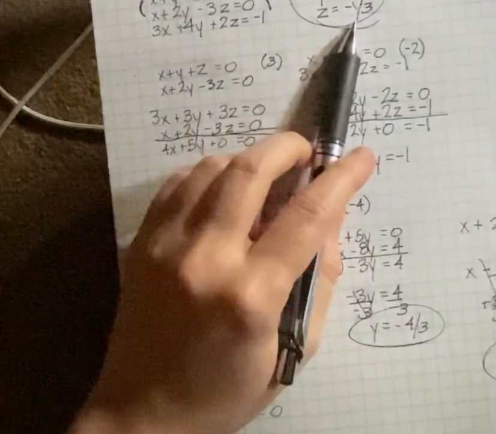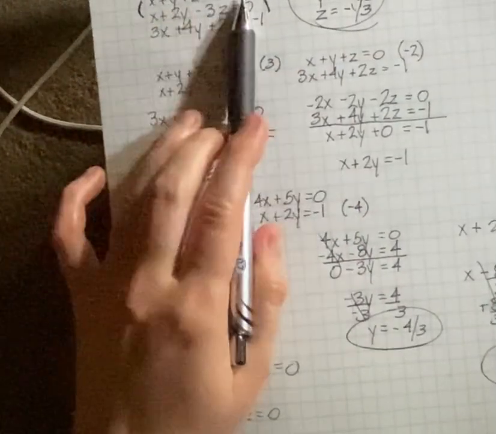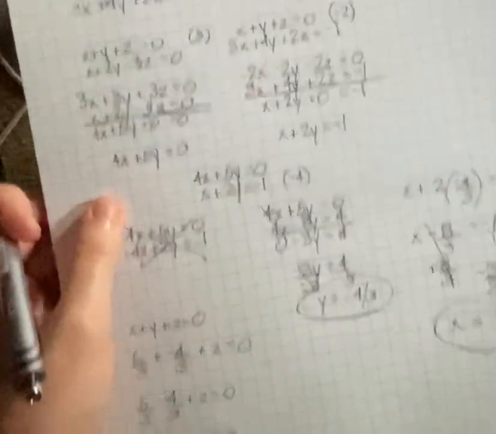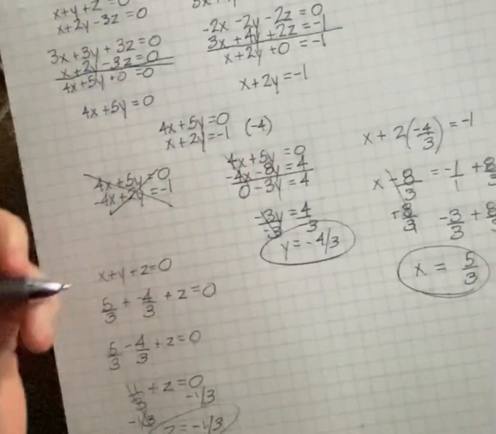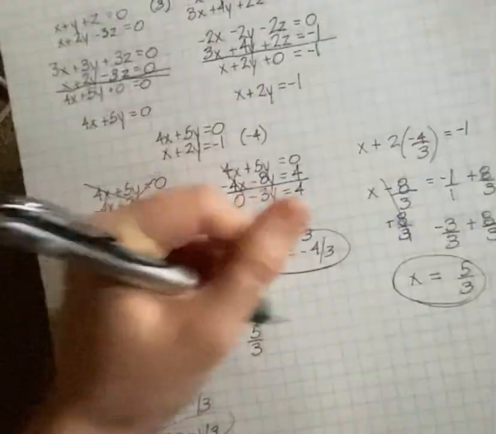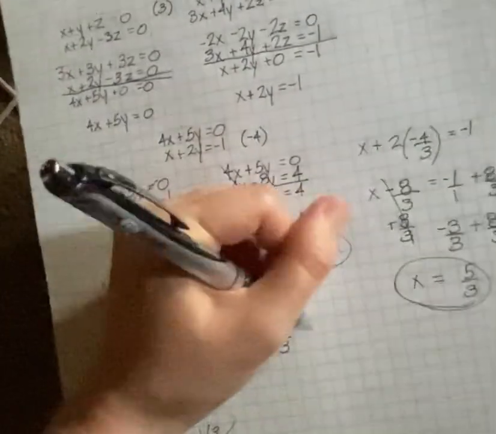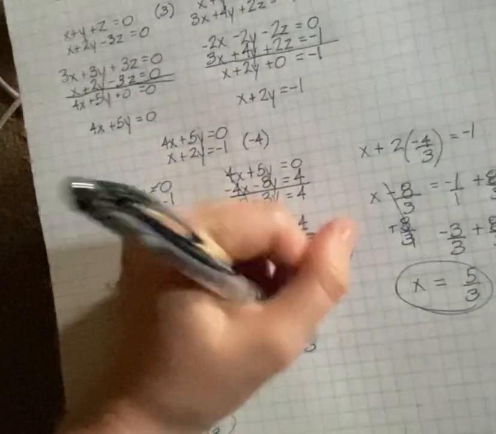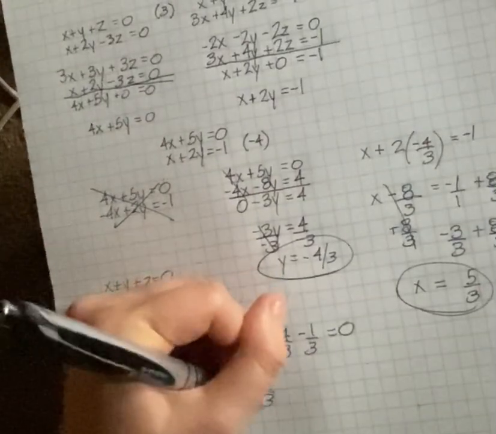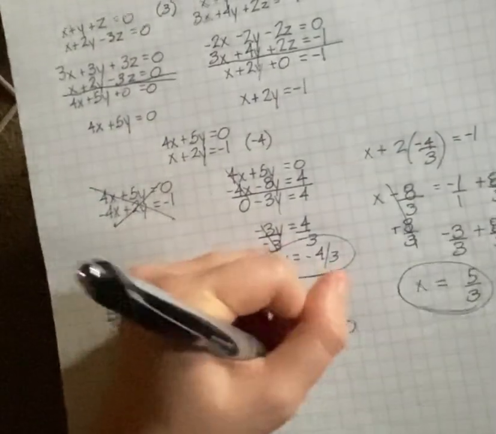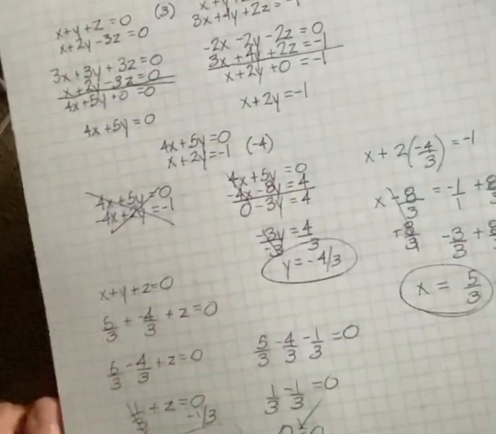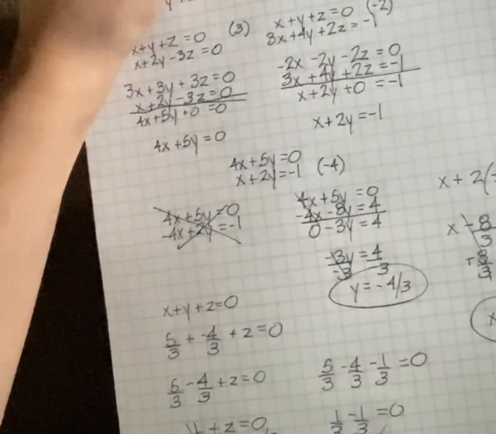We're going to plug all these numbers into these equations and see if they come out to 0, 0, and negative 1. That's how you check. I'm sorry. Not a great video today. All right, so we've got 5 over 3 minus 4 over 3 minus 1 over 3. That should get us to 0. 5 minus 4 is 1 over 3 minus 1 over 3 equals 0. 1/3 minus 1/3 is 0. 0 equals 0. That first equation, we're good there.